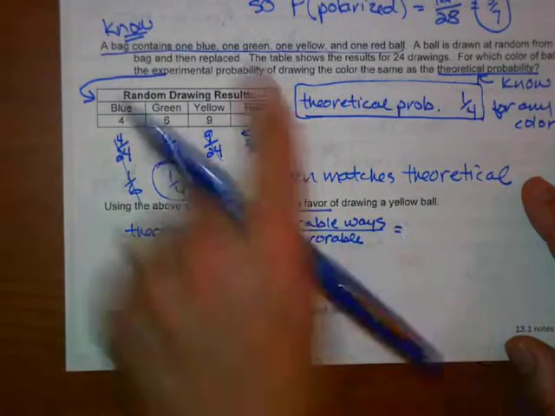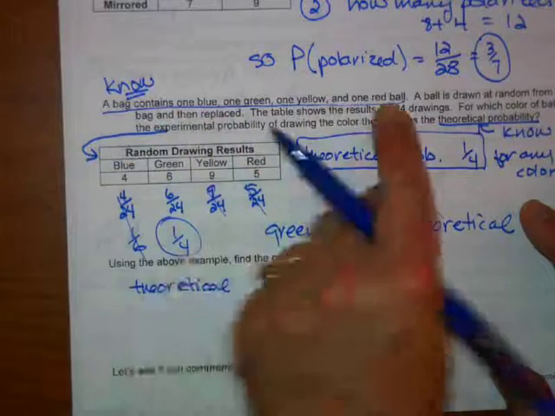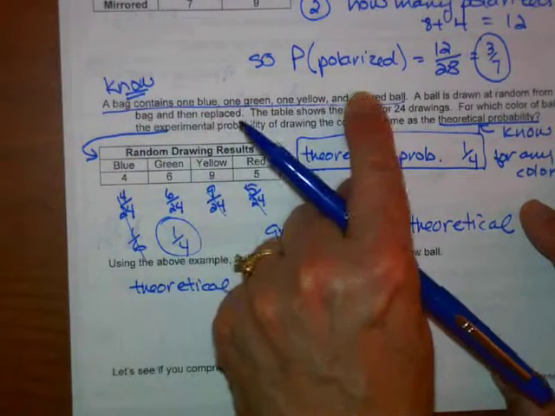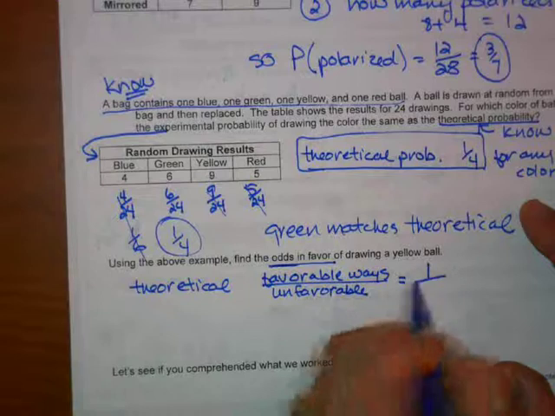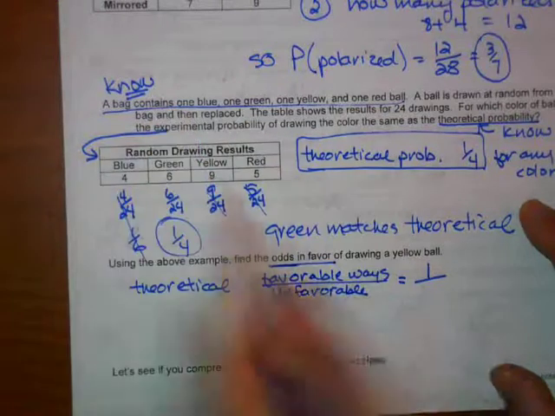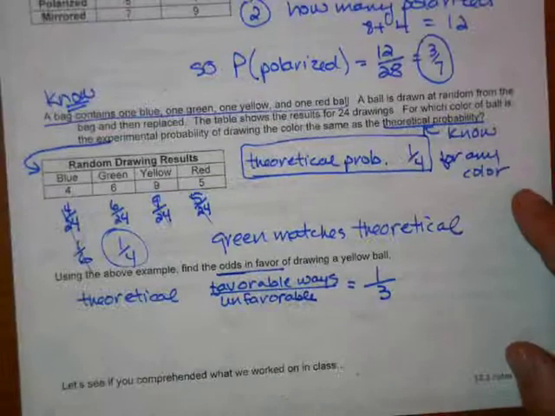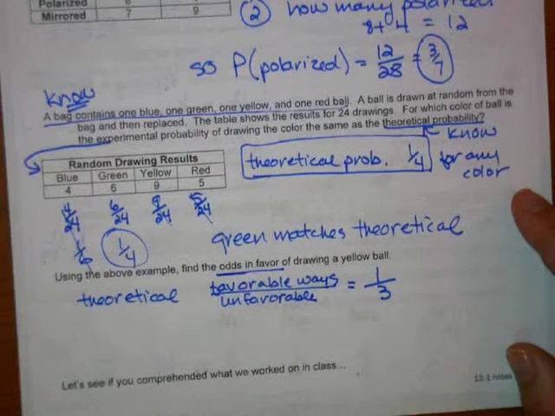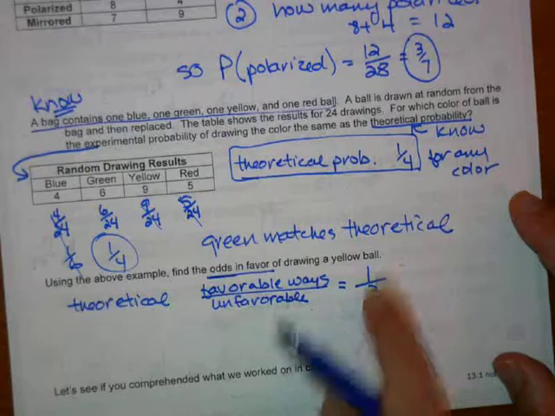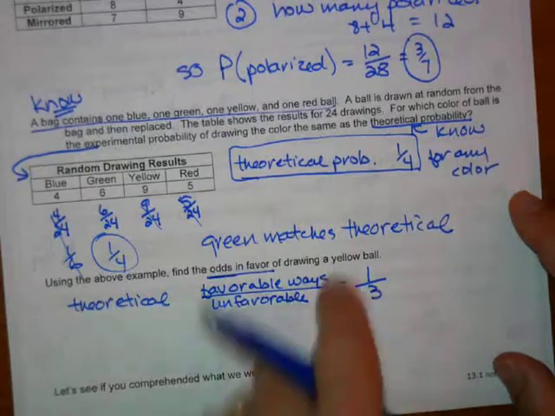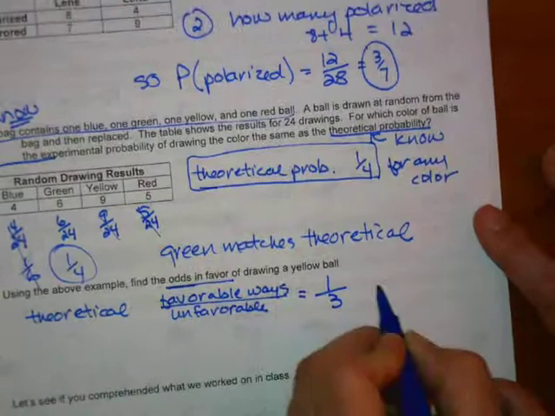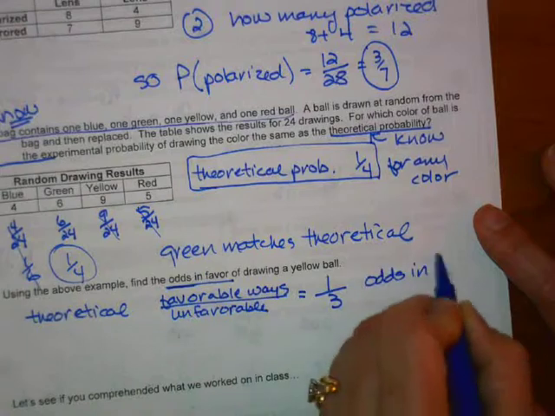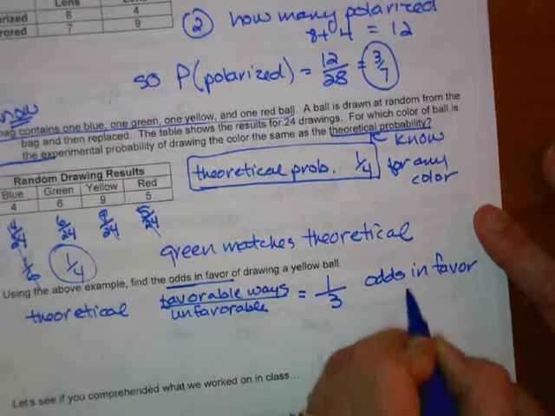So how many ways, based on what we know, can we draw a yellow? It's only one yellow, right? How many are not yellow? 3. So the odds in favor are 1 to 3, not 1 over 4. Common mistake. I see it in Advanced Algebra 2. People constantly want to write odds as probability. It's different. These have to add up to 4. Okay? One way you get a yellow ball, 3 ways you don't. You can write it as a fraction, or sometimes you'll see it written like that, 1 to 3.